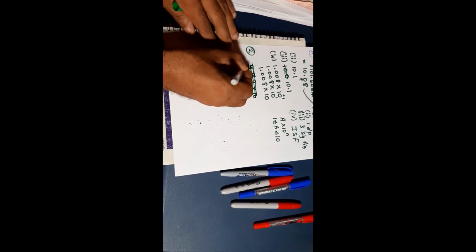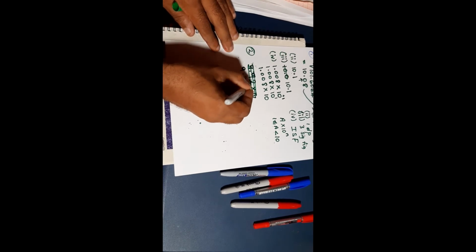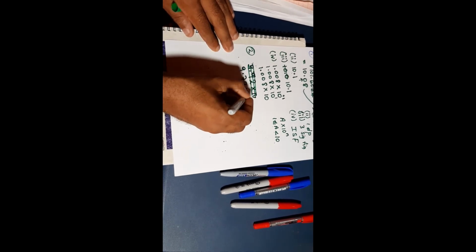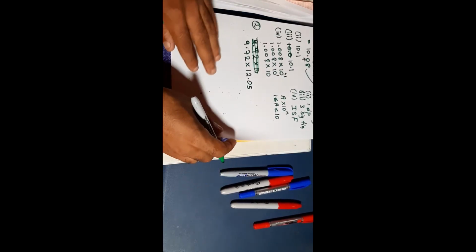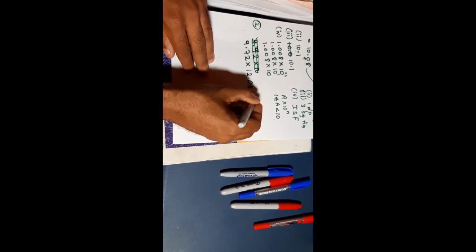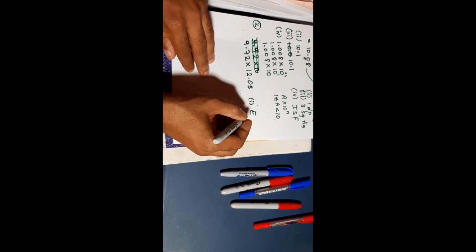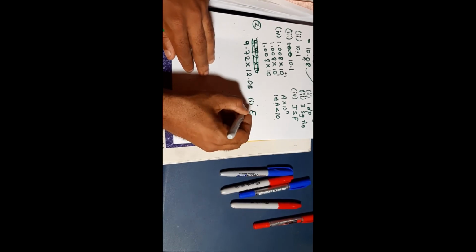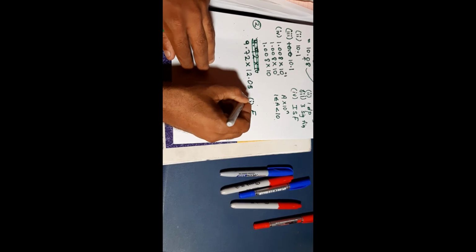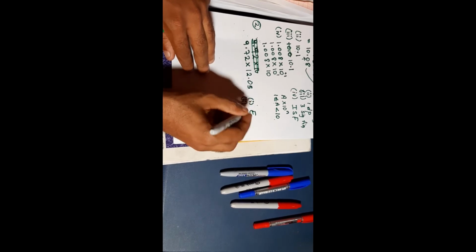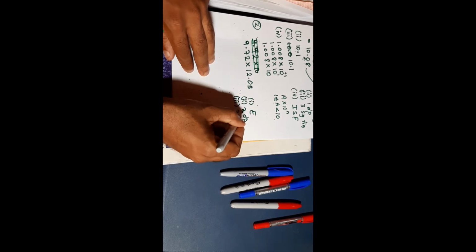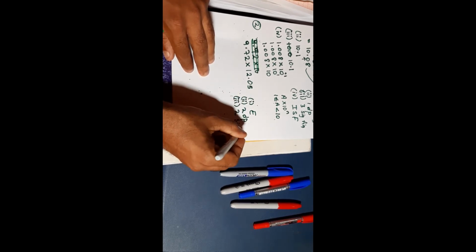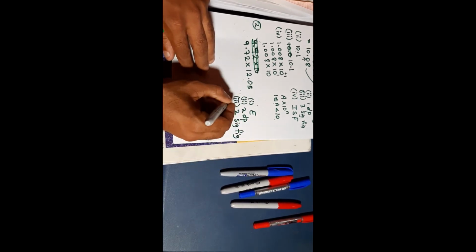So it's 9.72 multiplied by 12.05. And with this question, they want it exactly. They want it to 2 dp, as in 2 decimal places. They want it to 2 sig fig, as in 2 significant figures. And they also want it in standard form.